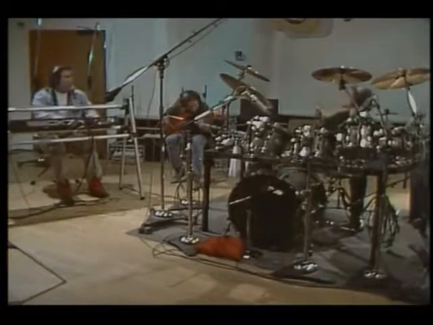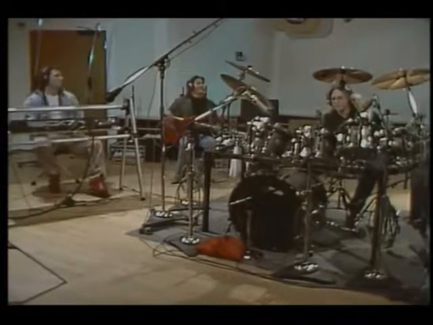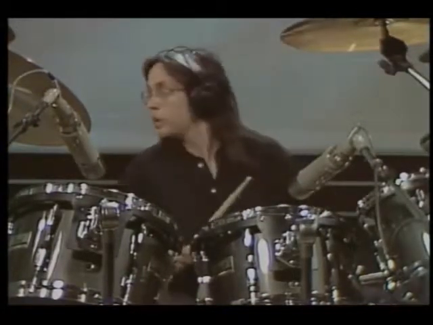So the obvious beat that you may think of coming up with would be the traditional backbeat on 2 and 4, for example. 1, 2, 3.